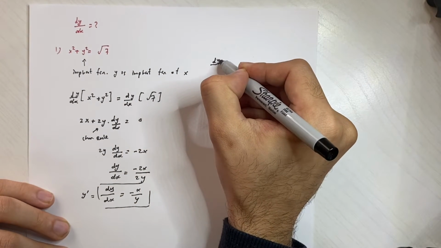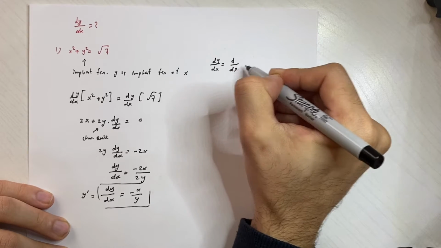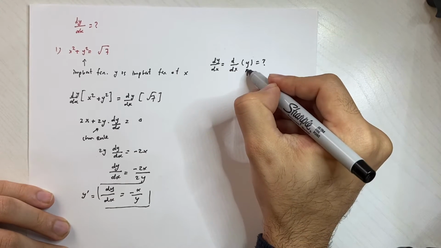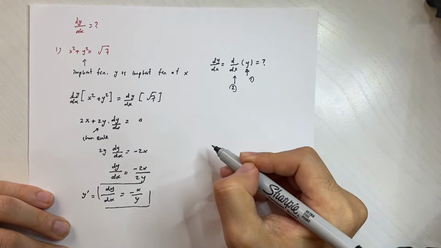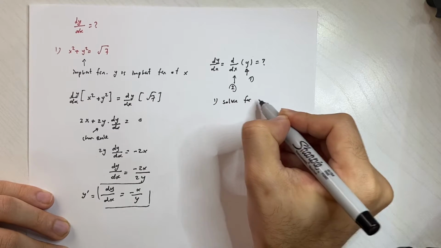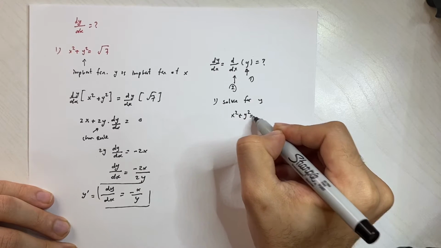This example can be solved in a different way. We have to first write dy dx in a different way. So we're going to write it as d over dx of y. What I'm going to do first is solve for y, and second, differentiate in terms of x. So first, solve for y.